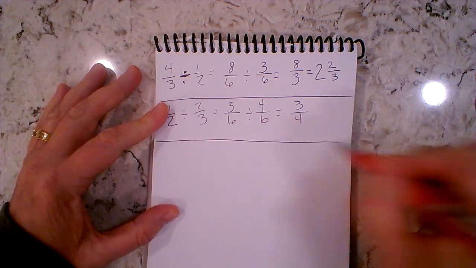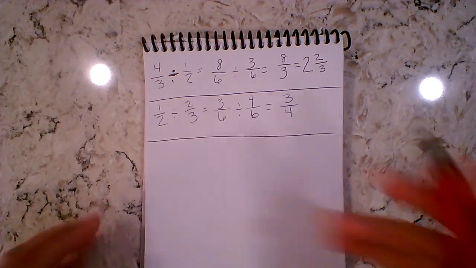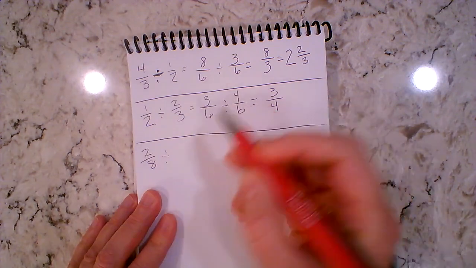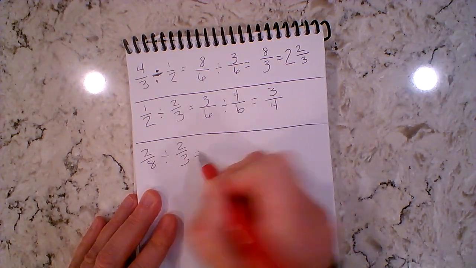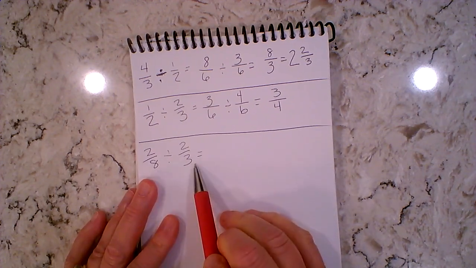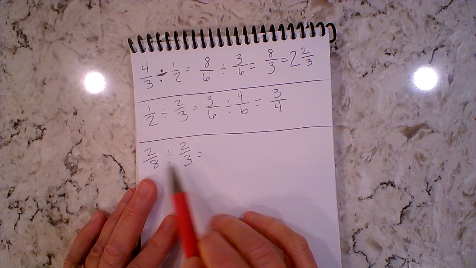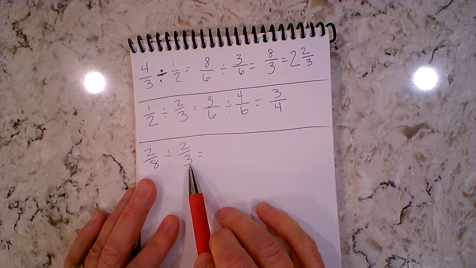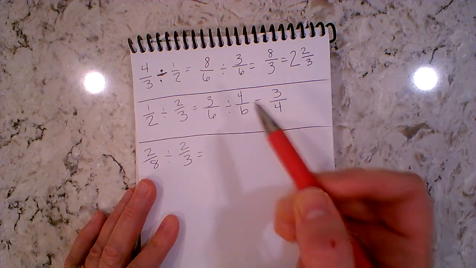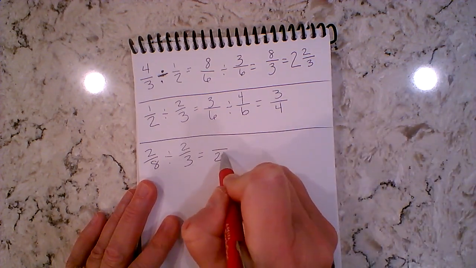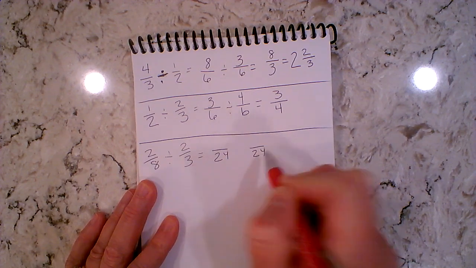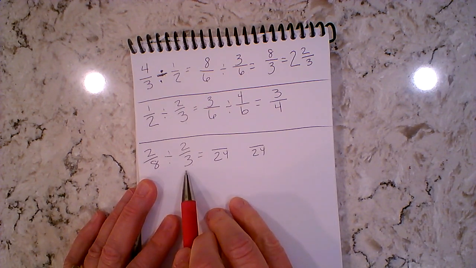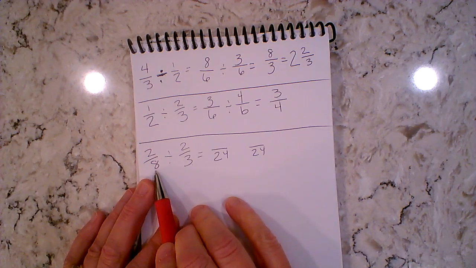All right, let's do the last one that you had a question of. Let me see if I can find that one. That's 2/8 divided by 2/3. Now, these numbers are a little harder to find a common denominator for, so you might want to do the multiples. You have 8, 16, 24, and here you know 24 is also a multiple of 3, so 24 would be a really good common denominator. So if you're not sure, just go through your multiples to see if you can find a common multiple for the 2.